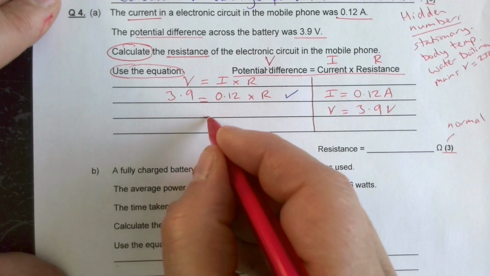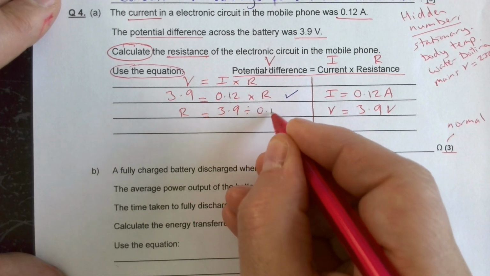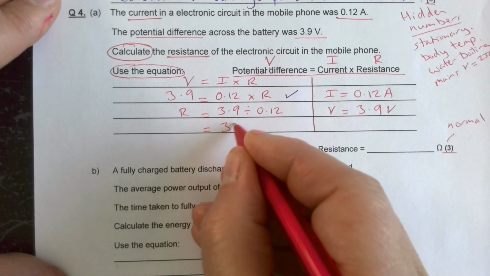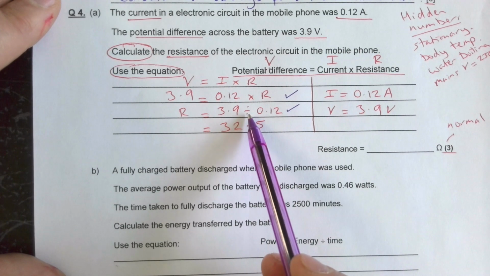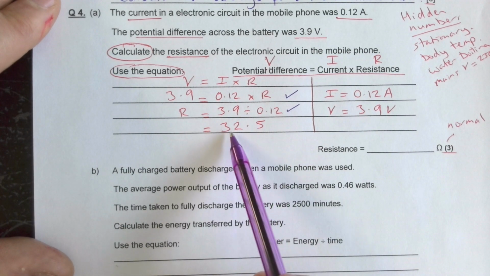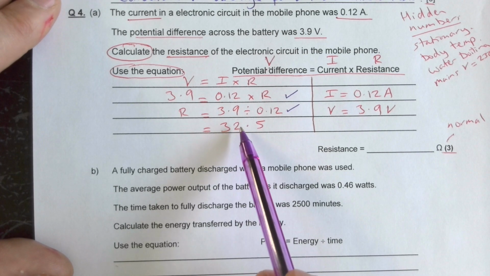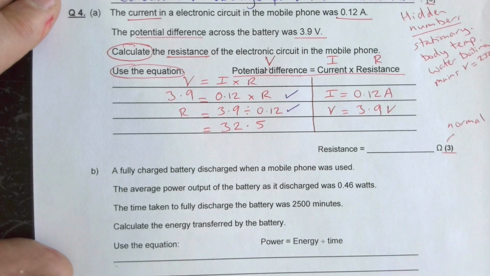Now I need to rearrange to make R the subject. So R is equal to 3.9 divided by 0.12, and on my calculator, that comes out to 32.5. So I get a mark for that. If I were to get this rearrangement wrong here, there's a chance I'd still get the mark for the calculation. It's called error carried forward. The only reason that would happen is because I've laid out all my workings. Now the only thing I haven't done is put the units on. The U for units.